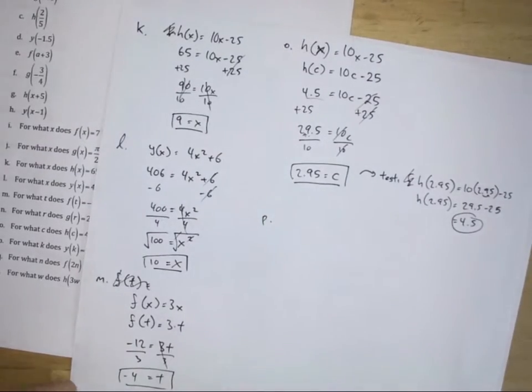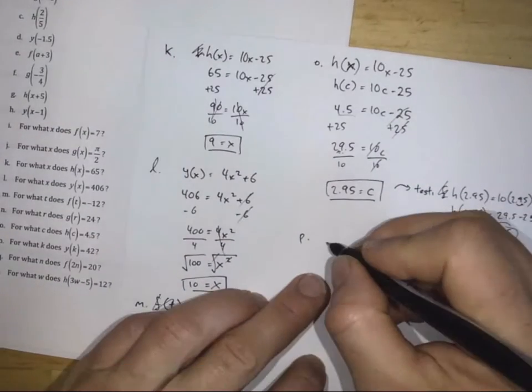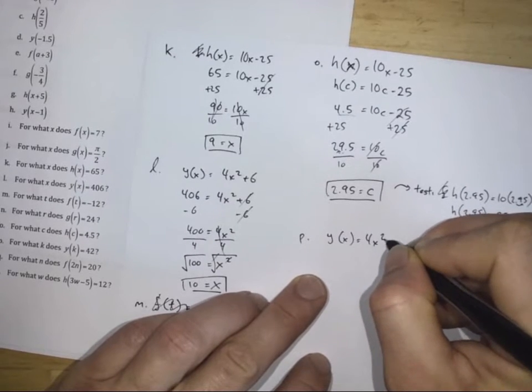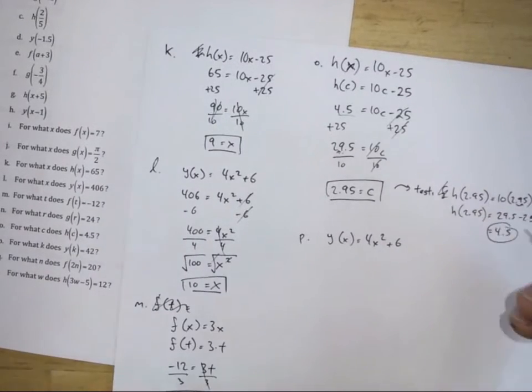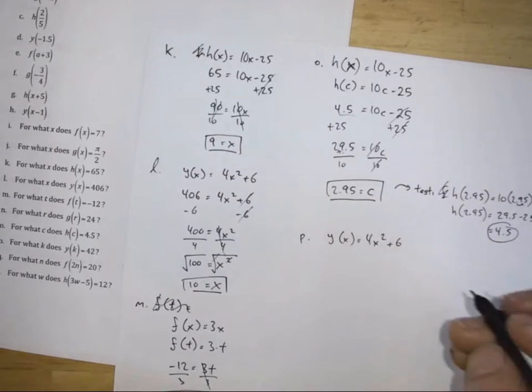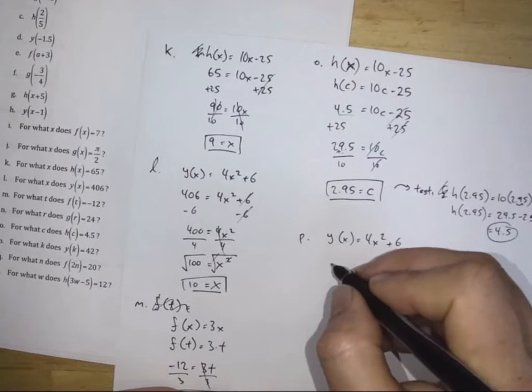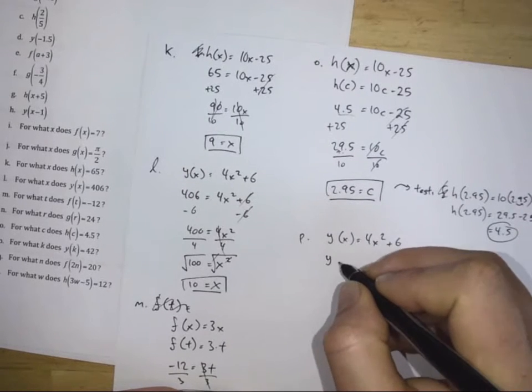So we got our y function again, which was the function y of x is equal to 4x squared plus 6. And then we say, okay, well, for the y function, I can replace that with a k.